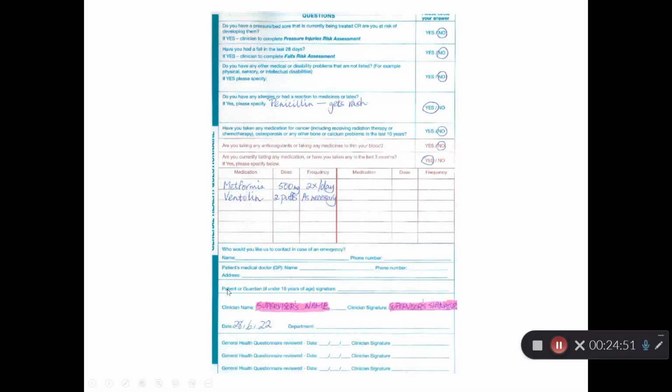Are you the patient who needs to sign, or are you the guardian if the patient's under 18 years of age? The guardian is the person who'll sign. So that's all around the patient. That's the patient type of information.